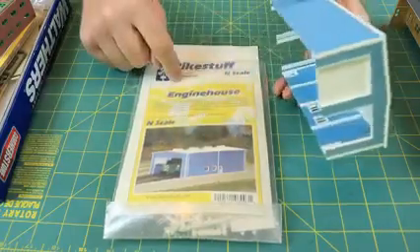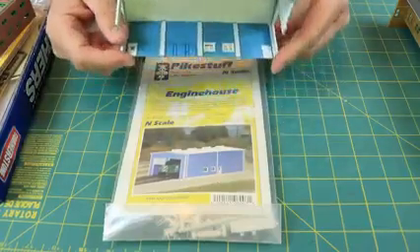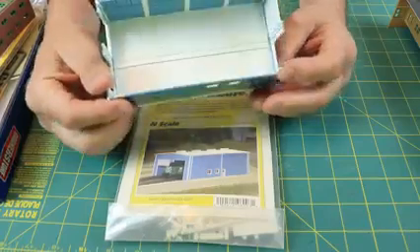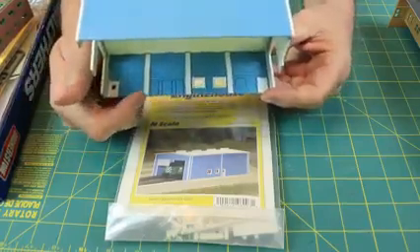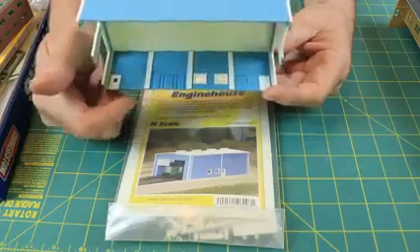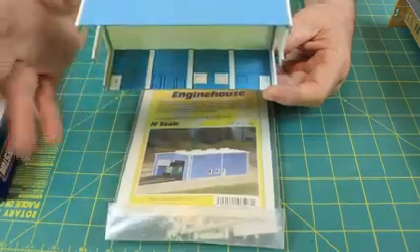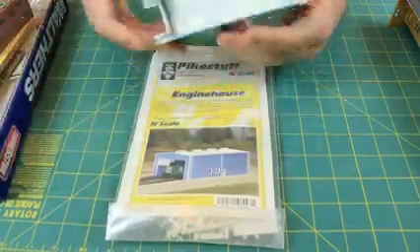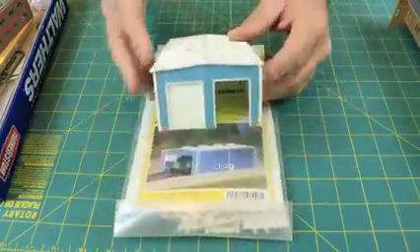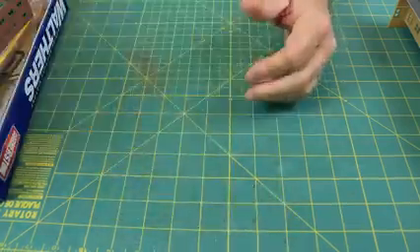But again, the Pike Stuff are great for being able to mix and match. If you look inside, you see all the little lines on the insides of these walls. Those are guides to help you cut for a variety of different sizes and shapes of doors and windows so that you can literally make these structures your own. So if you're looking at doing maybe some of your first kit bashing, these Pike Stuff structures are a great place to start for that.